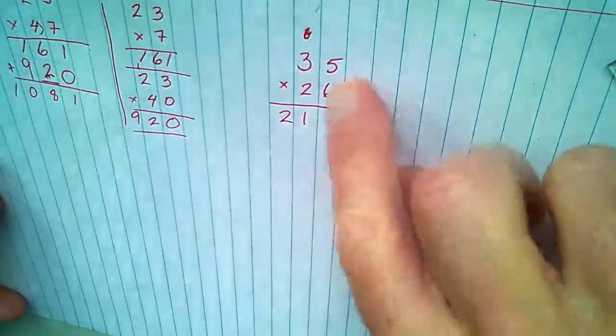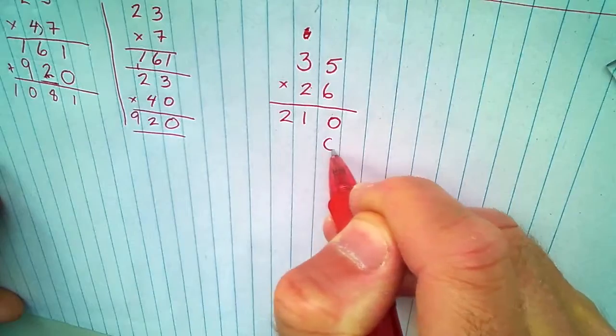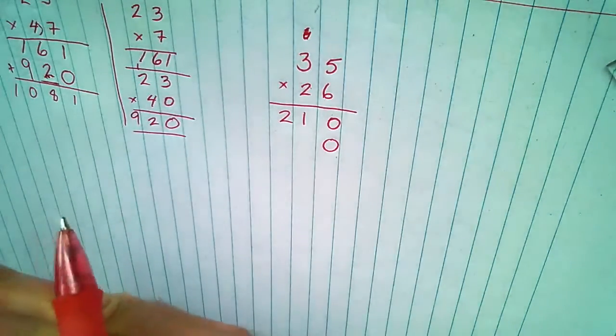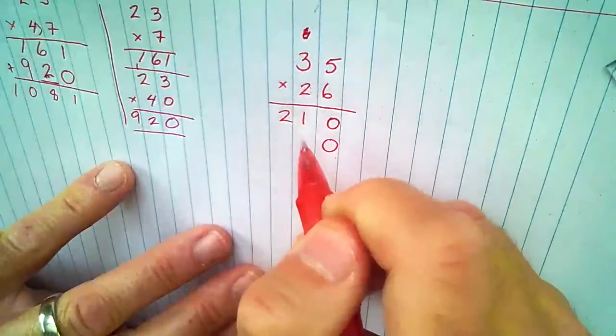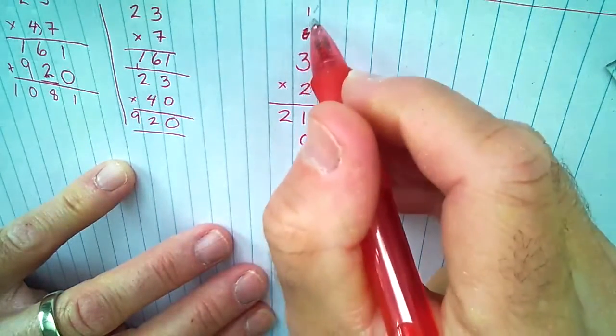So my next question now is 35 times 2. But you know it's in the tens column, so right away put the 0 in there. It'll force you to kick everything over to the left. 2 times 5 gives you 10. Carry the 1. 3 times 2 is 6, plus the 1 gives you 7.